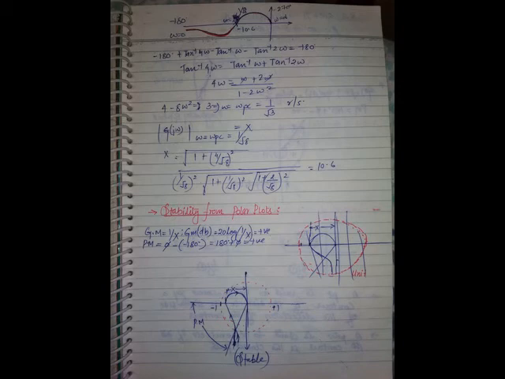If this point is -0.5, what is x? 0.5. This distance is nothing but x, and it is a positive value only. So now that this point is -0.5, x value will be 0.5. Gain margin is defined as 1 by x, which is 1 by 0.5, which is 2. Gain margin in decibels will become 20 log 2, and log 2 value is positive.